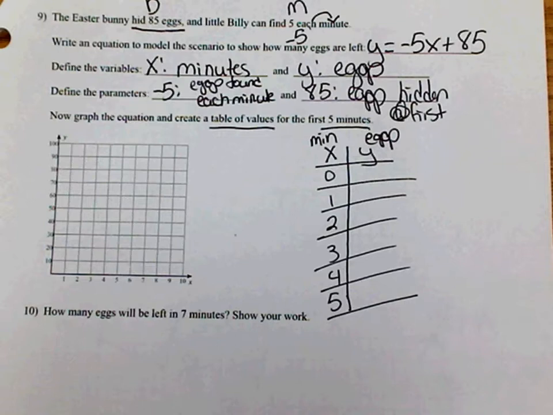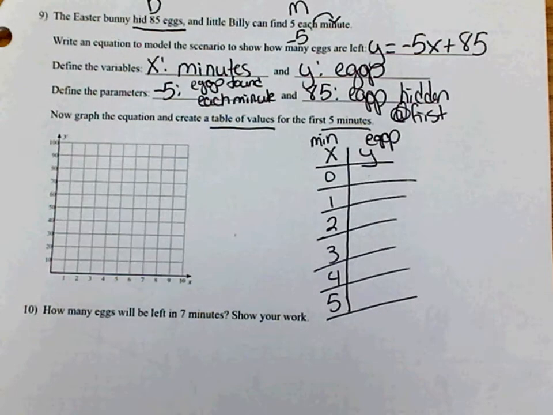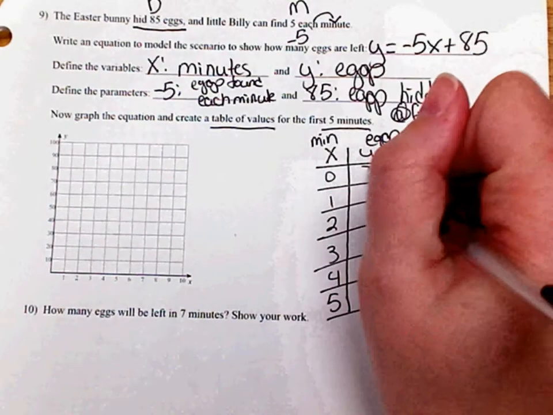Okay, so at 0 minutes, how many eggs were hidden? John, at 0 minutes, how many eggs were hidden? Huh? At 0 minutes, how many eggs were hidden? 85. Yeah, it is 85.